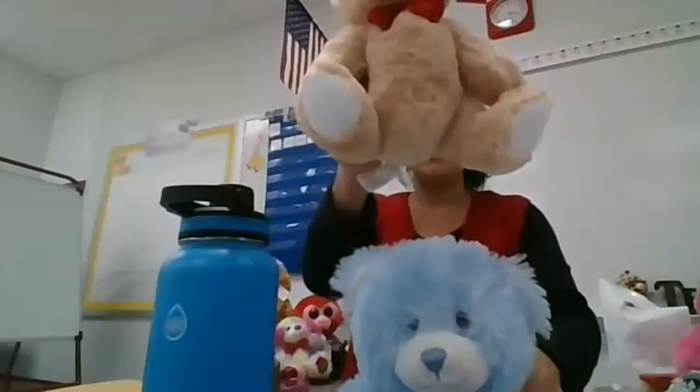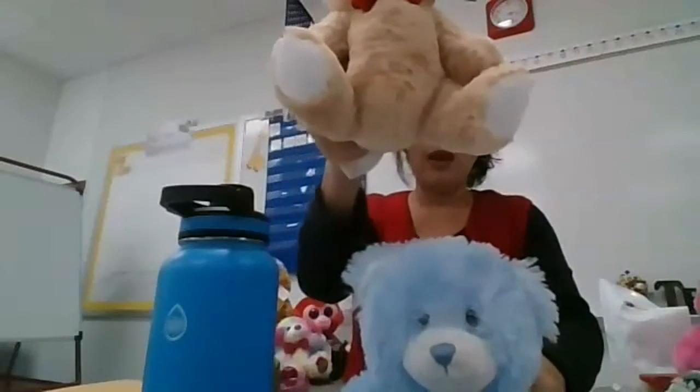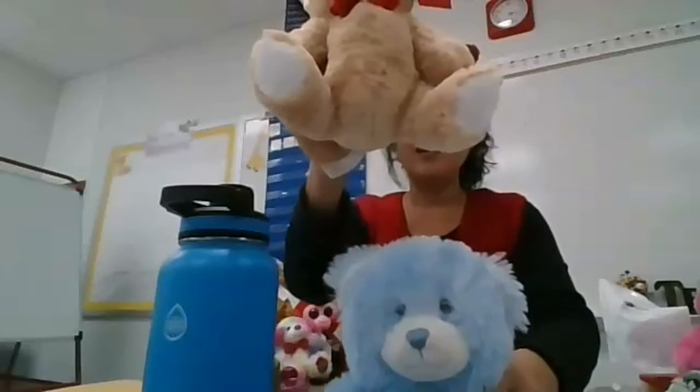Is he in between now? No, where is he? He is above the blue bear. Okay, where now is he in between? No, he is next to the blue bear. Okay, now where is he? In front of the blue bear. And now he is behind the blue bear. Okay, now he's sitting close to the blue bear. Now is he close to the blue bear? No, he is far away from the blue bear.